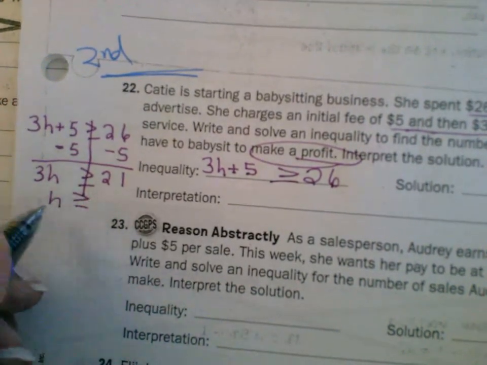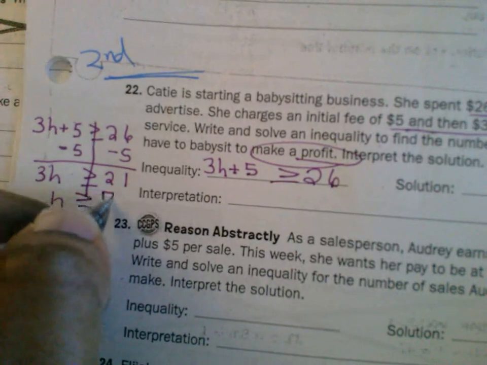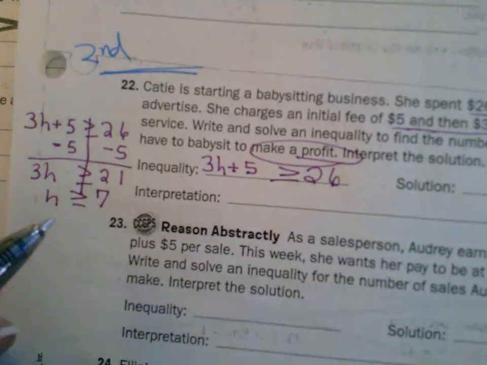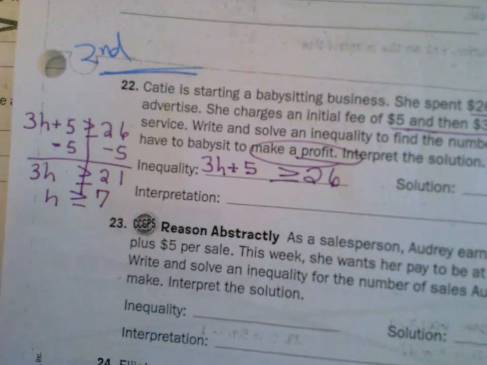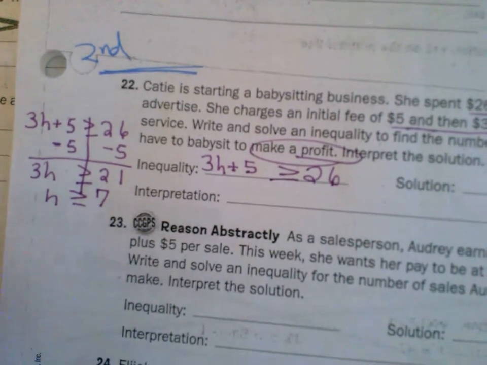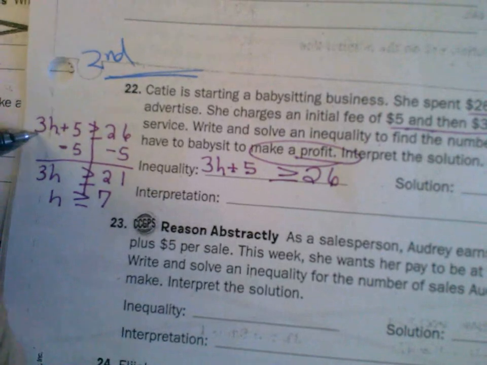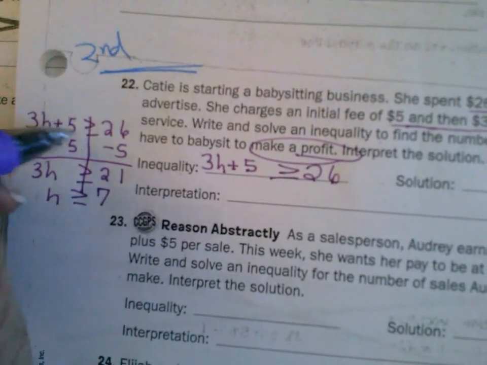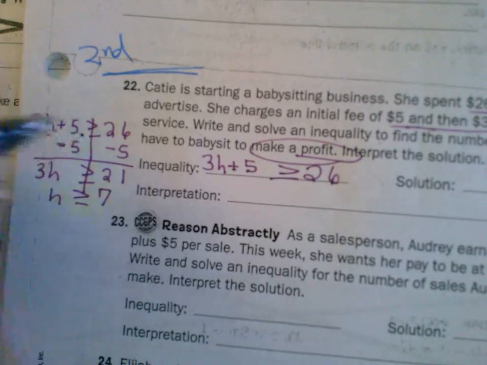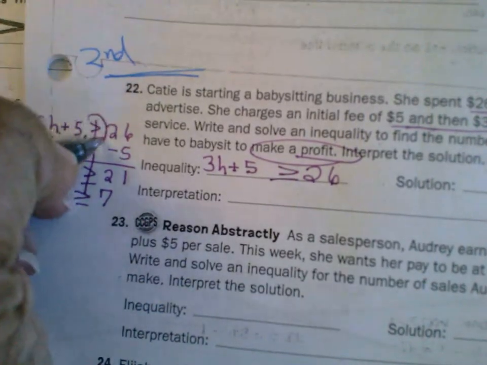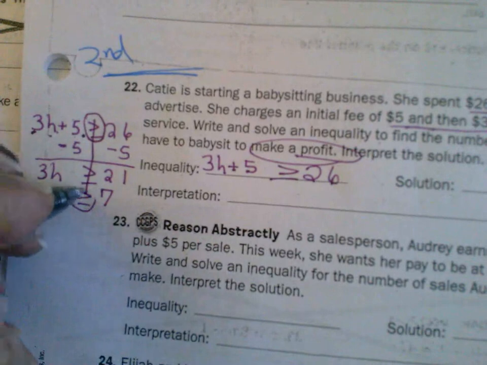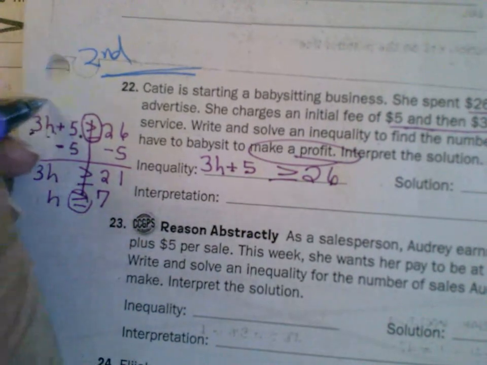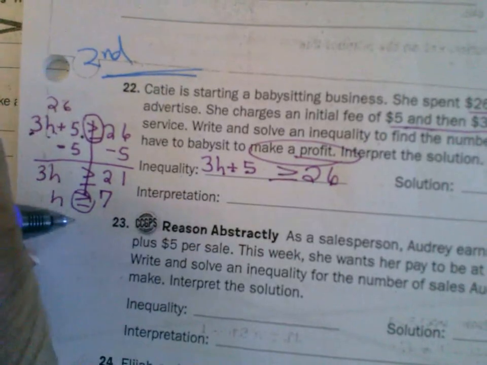That means she needs to work at least 7 hours. So look, if she works 7 hours, that's $21 plus the 5. Wait. This is not the right inequality symbol. Because if she works the 7 hours, that's $26 and that's not a profit.